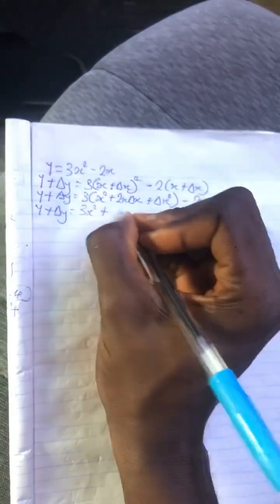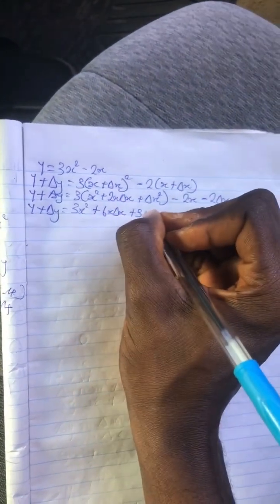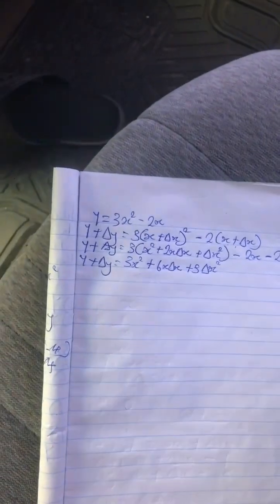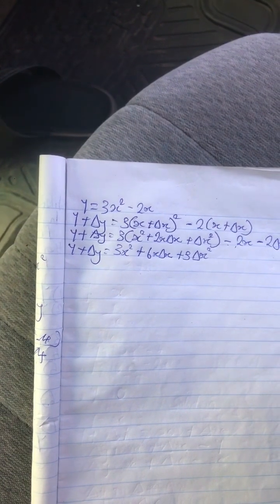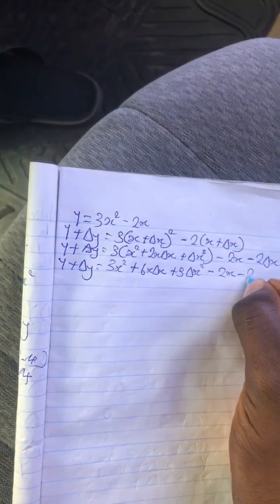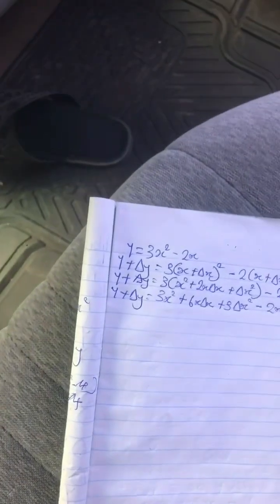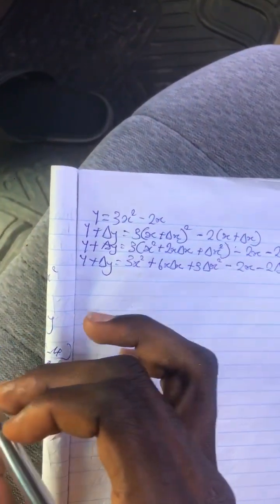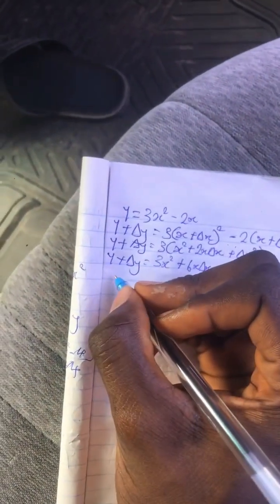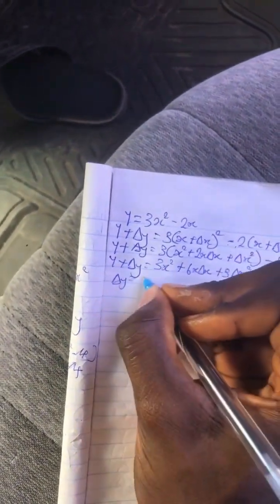So our y plus change in y is equals to 3x square plus 6x change in x plus 3 change in x square minus 2x minus 2 change in x. I think I must have made a mistake in one of the questions before this, so we can check out for the correction. Therefore, our change in y is equals to what?